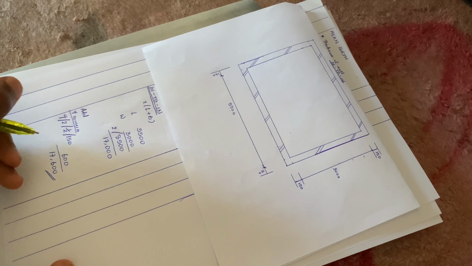To convert this irregular building into a square, we're going to be using a method called the cut and join. That is what I call it. We call it the cut and join method.